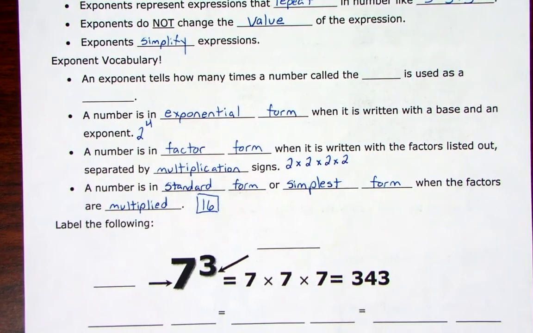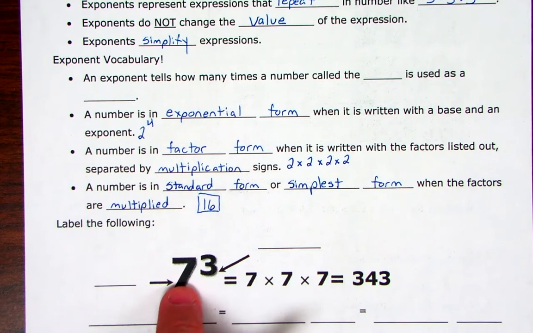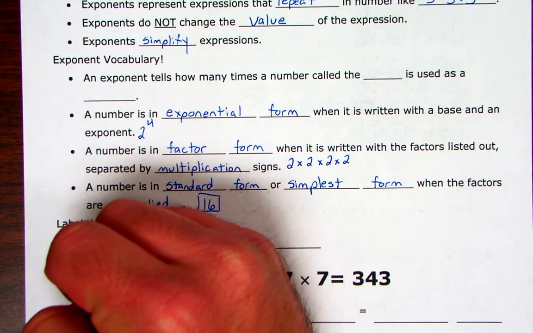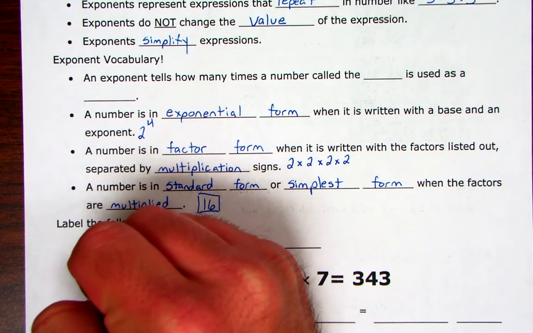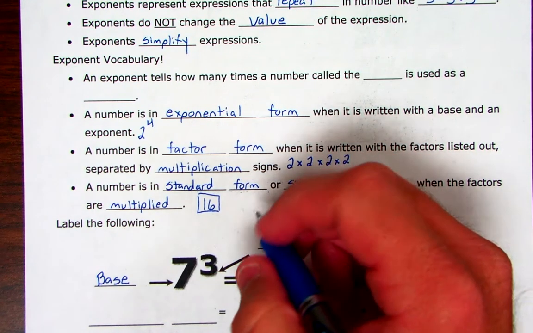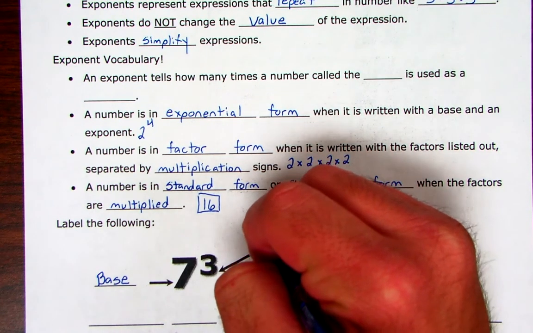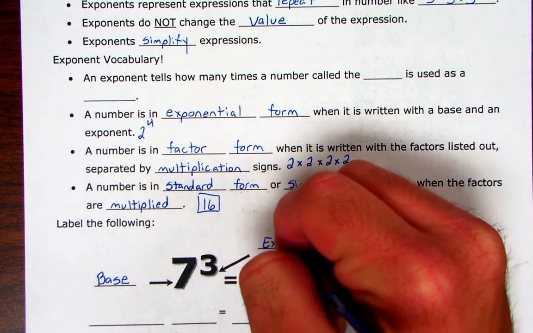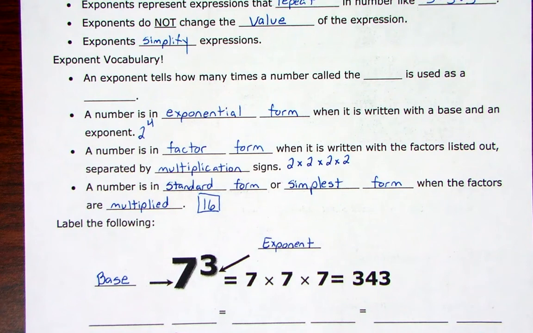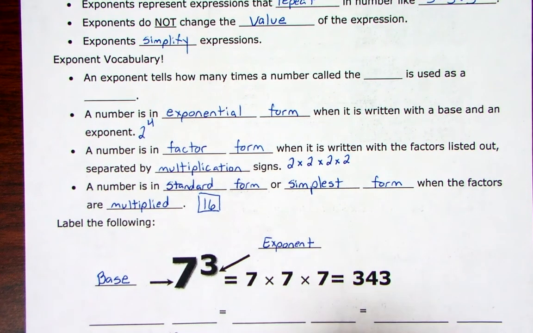Now let's look at this example. You'll see this big 7 right here, how it's on the bottom. That's known as our base. The number on top of it, this 3, that's known as our exponent. And now right here, exponential form.